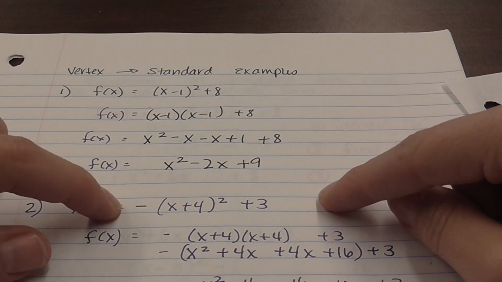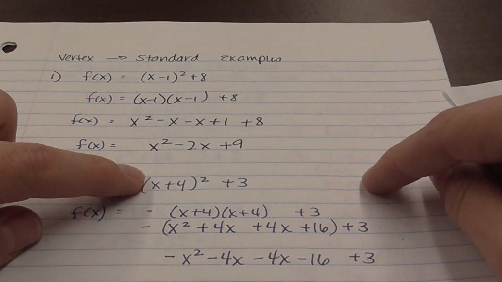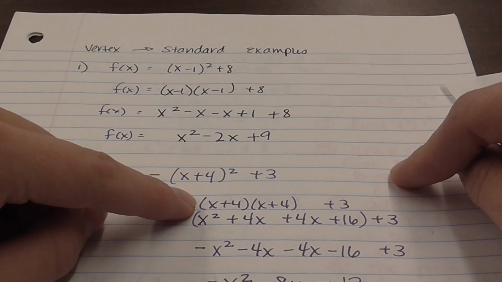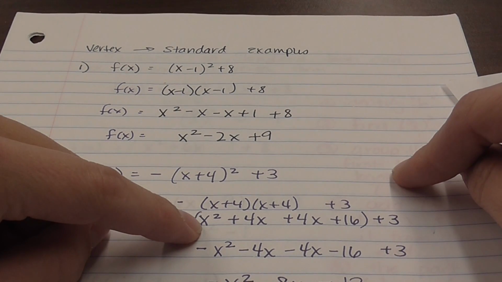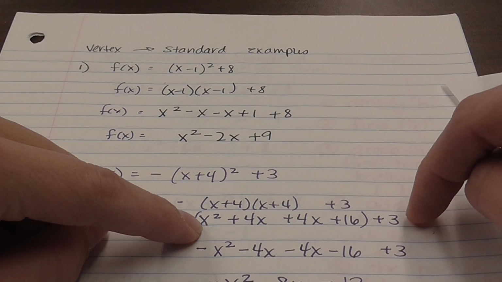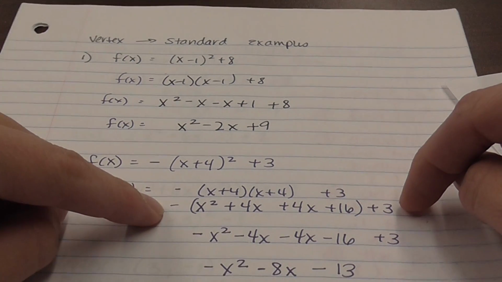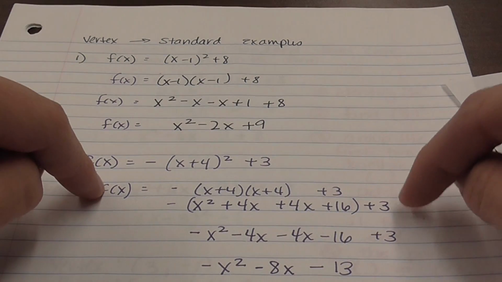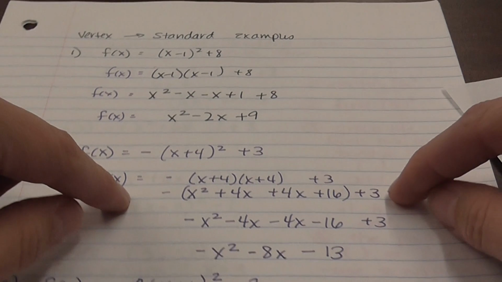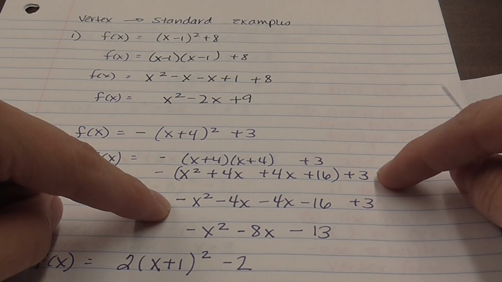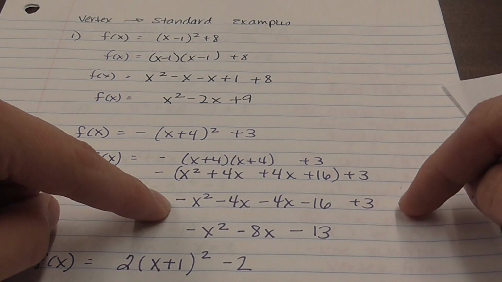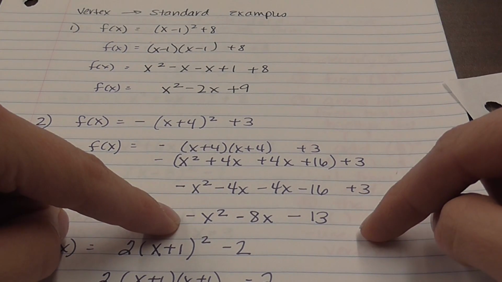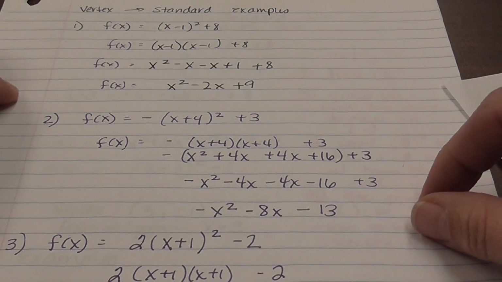This one has negative (x plus 4) squared plus 3. So again, I'm going to multiply out my x plus 4 times x plus 4. What I get there is x squared plus 8x plus 16. The plus 3 is still there, and I've got this negative out front. So this minus sign out front is like having a negative 1. I need to distribute throughout the parentheses, but not to the 3 because it's not in the parentheses. So I get negative x squared minus 8x minus 16 plus 3. And once I combine my like terms, I'm just left with negative x squared minus 8x minus 13.